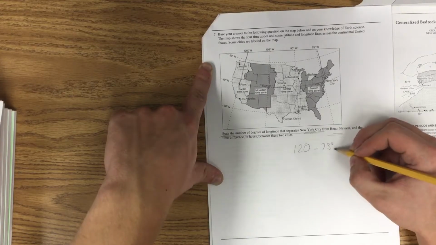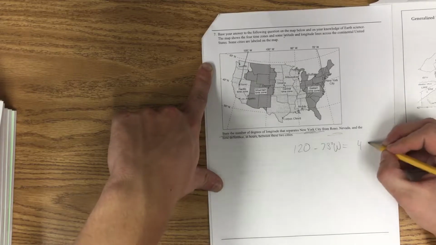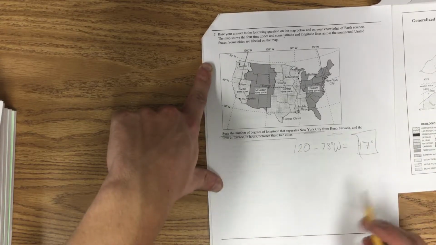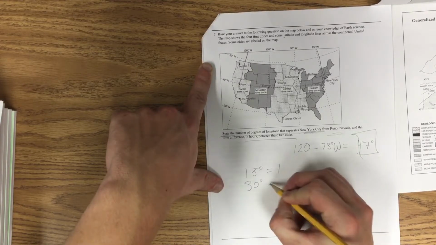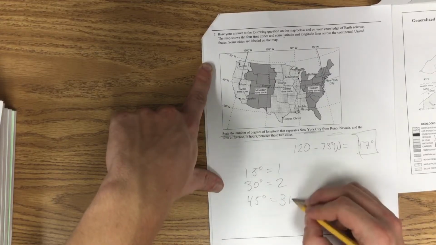Degrees west. And this is going to be just about 47 degrees of difference. As for the hours between these, every 15 degrees equals 1 hour. So 30 degrees equals 2 hours, 45 degrees equals 3 hours. So it's going to be about 3 hours.